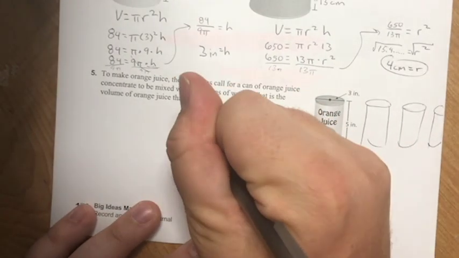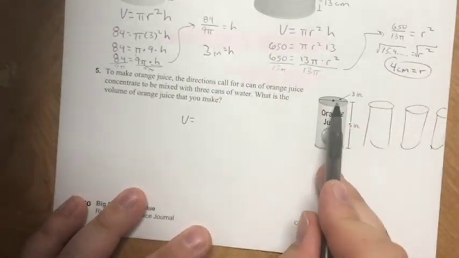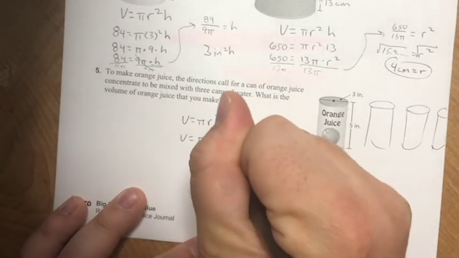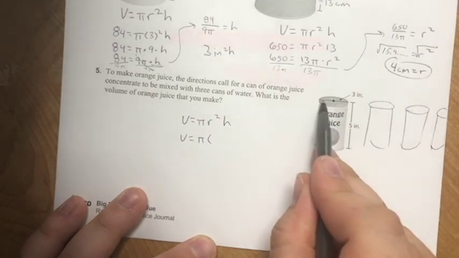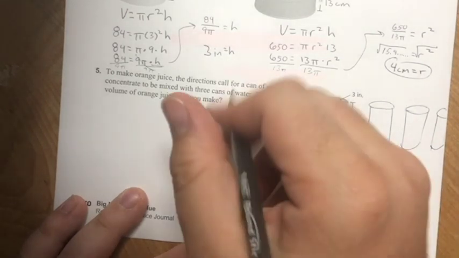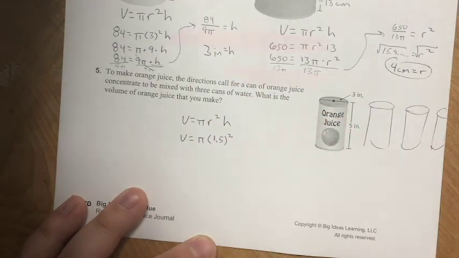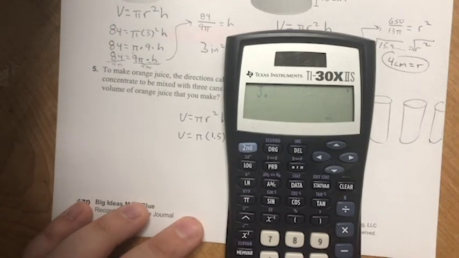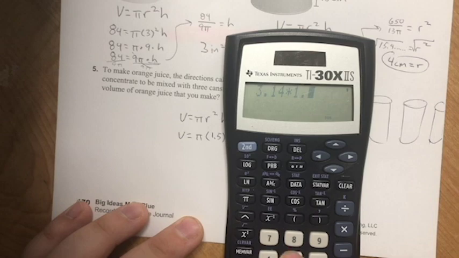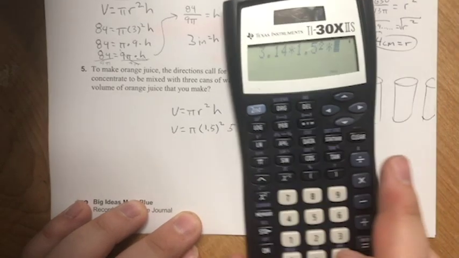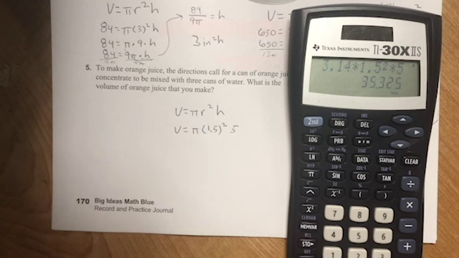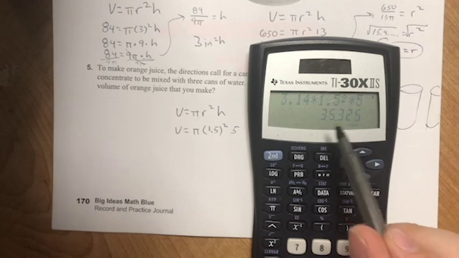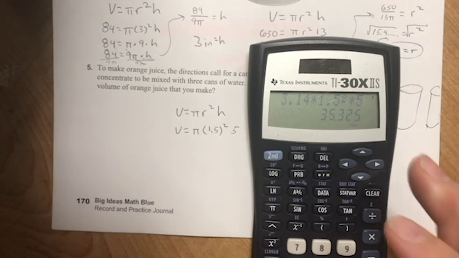So let's do it. Volume of orange juice is going to be pi r squared times height. Volume is equal to pi times r. In this case, it says that our diameter is 3, so it's going to be about 1.5 squared times my height, which is 5. All right, let's plug that information in. 3.14 times 1.5 squared times 5 gives me 35.325. All right, so that one can has a volume of this number, but I don't need one can.